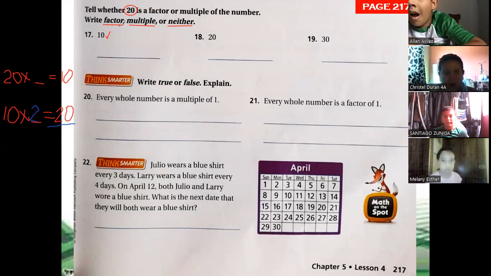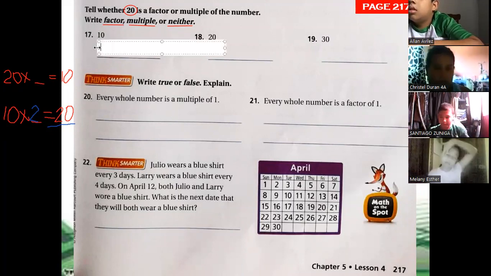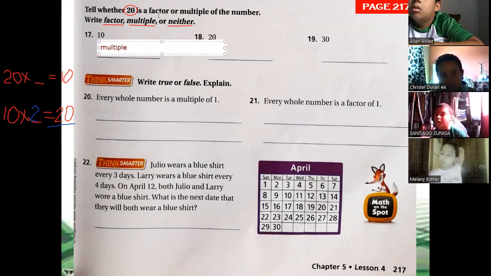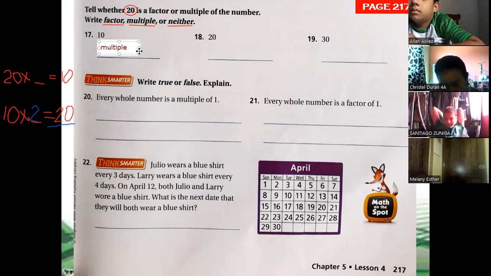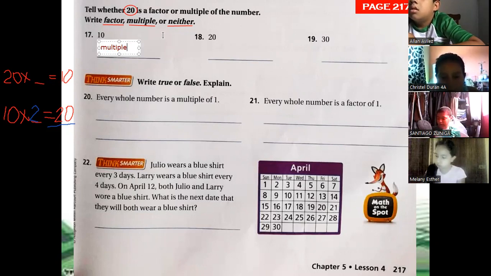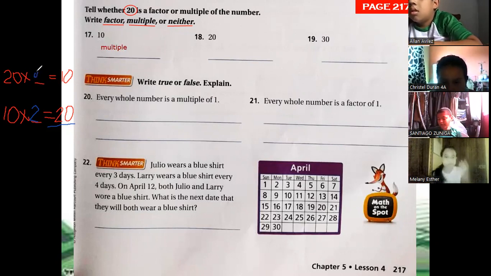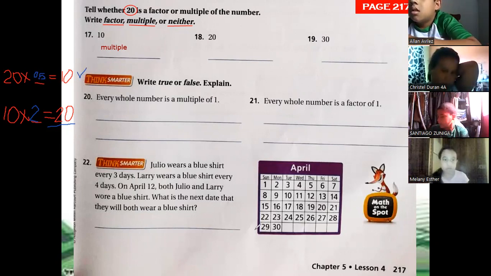So 20 is not a factor, but it is a multiple. So on the line, we're going to write multiple. That's what we have to write on the line. It's not a factor because there is not a number multiplied by 20 that equals 10. Well, actually there is, but we're not working with decimals. If we multiply 20 times 0.5, it equals 10. But we are not working with decimals. We are working with whole numbers.